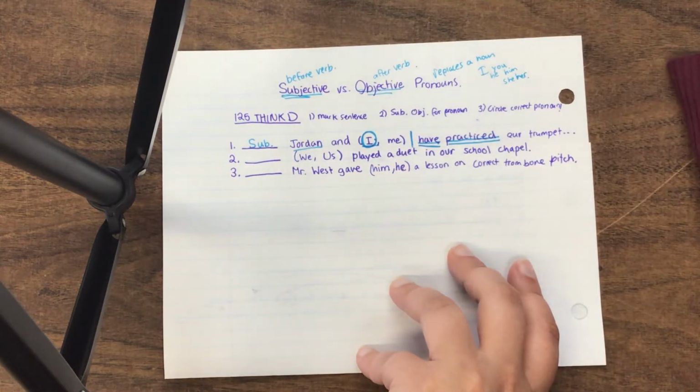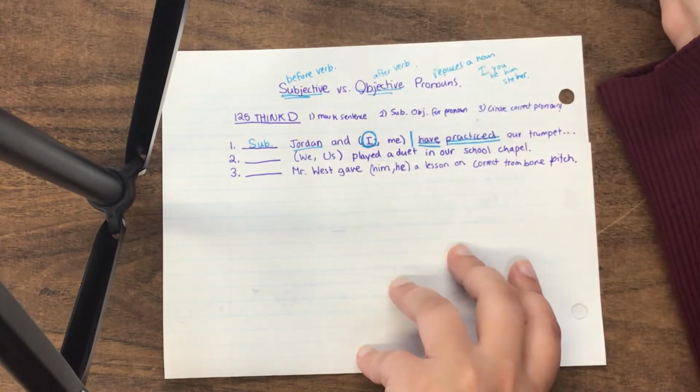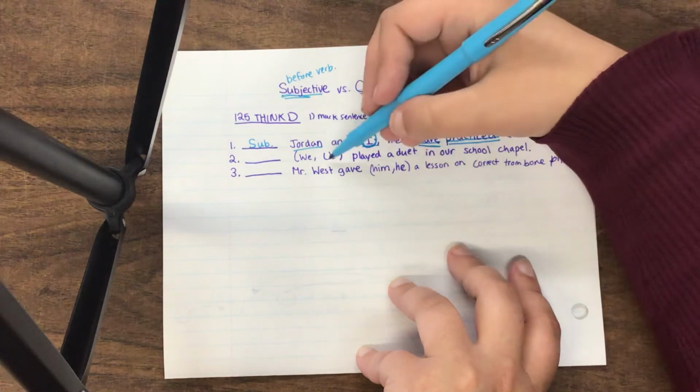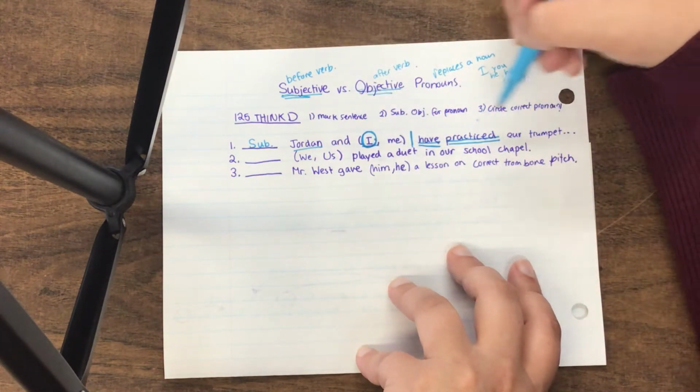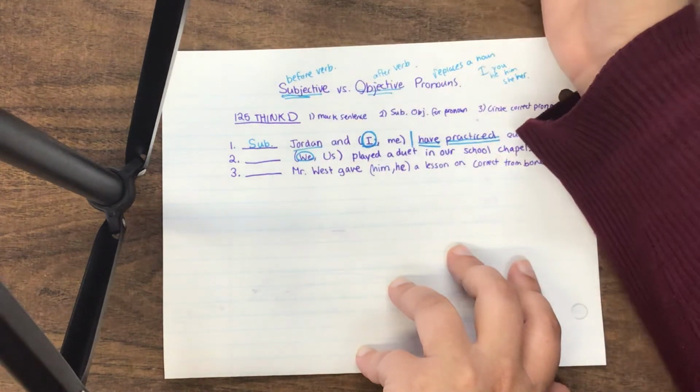Okay, let's look at the second one. We're going to do the same thing. Let's circle the correct one, and then we'll mark our sentence. We played a duet in our school chapel, or us played a duet in our school chapel. To me, we sounds a lot better, so I'm going to circle we. And then I'm going to mark my sentence.